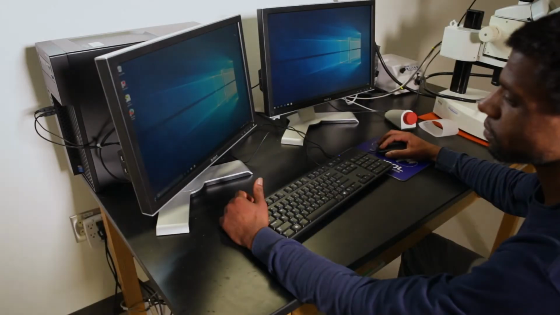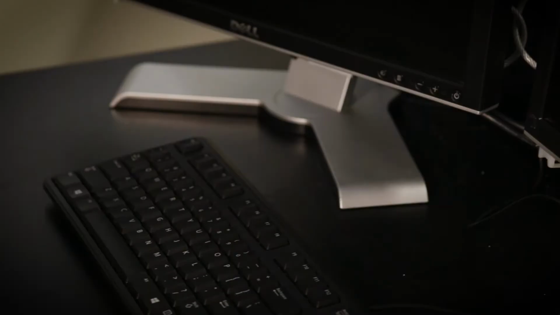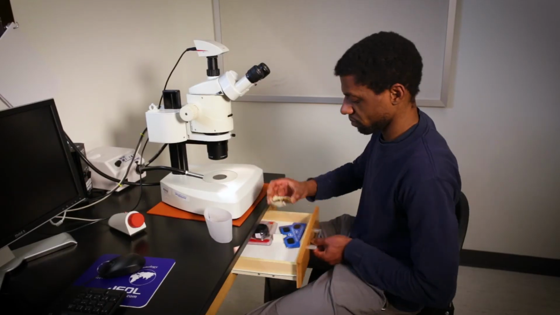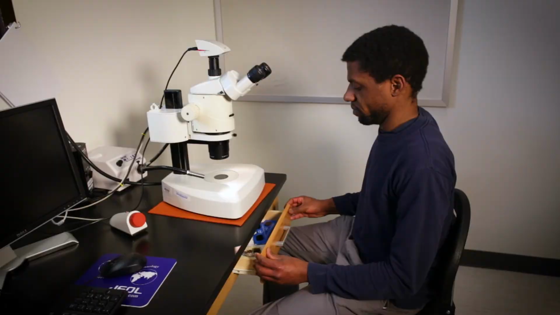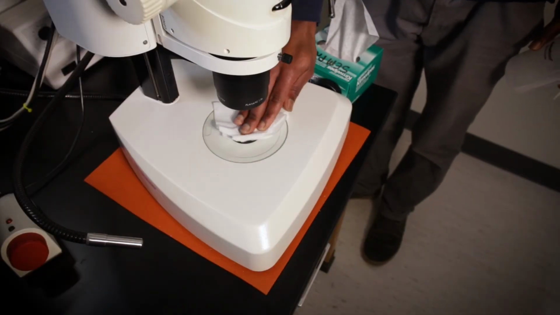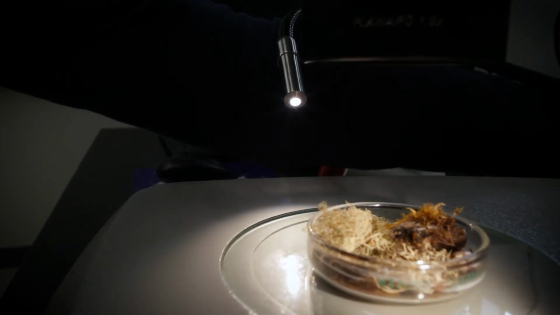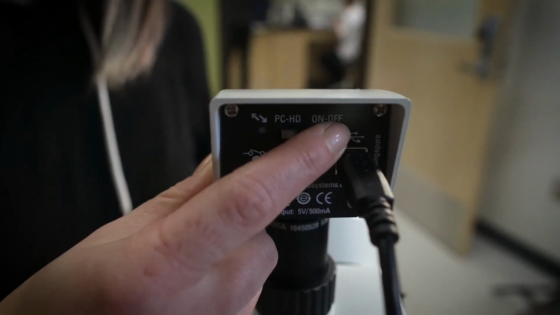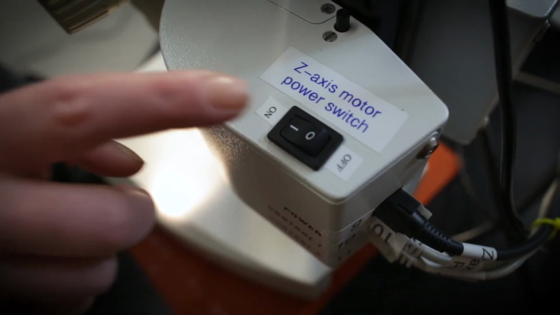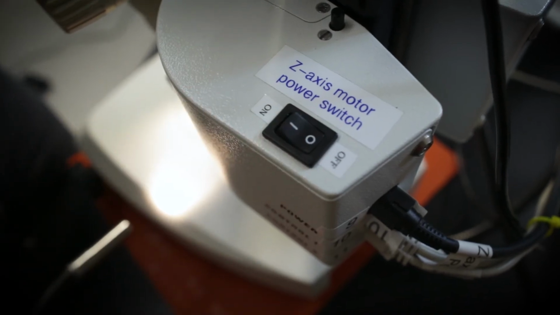When you have finished working, it's time to clean up. Shut down the computer and the monitors. Put away any supplies that you may have used. Remove your sample and clean the stage of the microscope. Turn off the power to the illuminators. Turn off the power to the Leica camera. Turn off the power on the Z-axis motor drive.